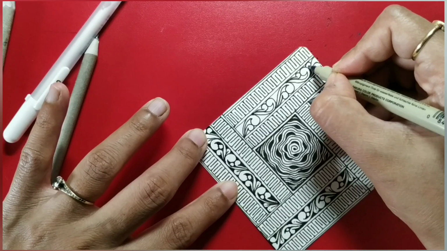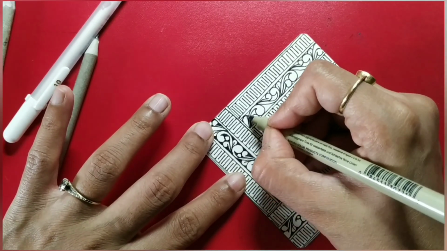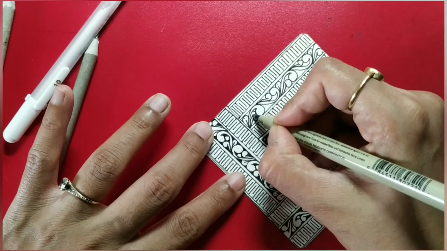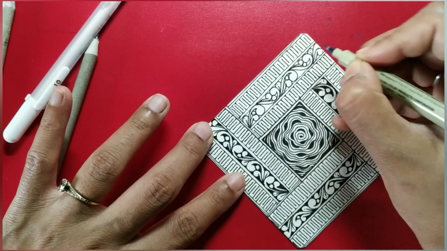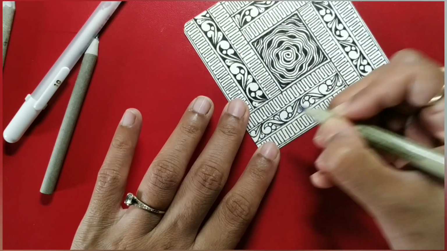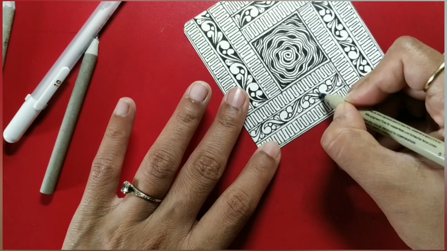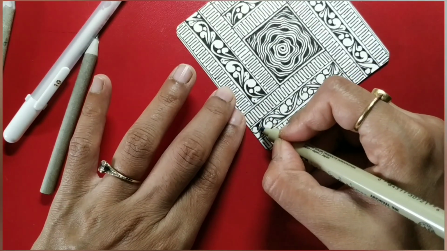And then you can add some flux in between. And an orb here, if you have spaces there. Yeah, and then ink the rest of the space.